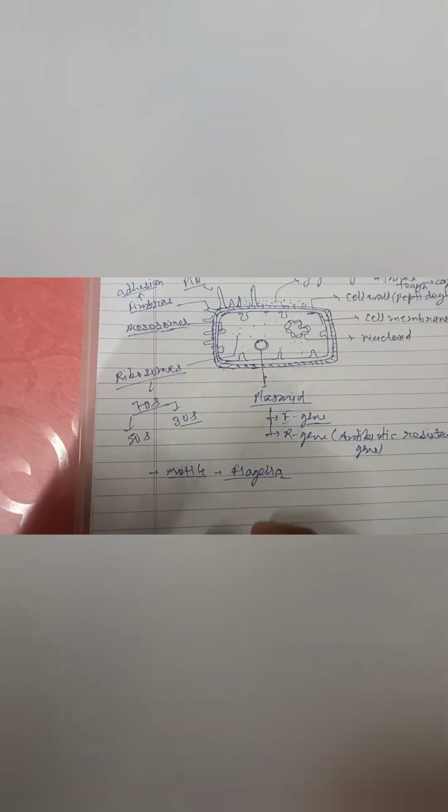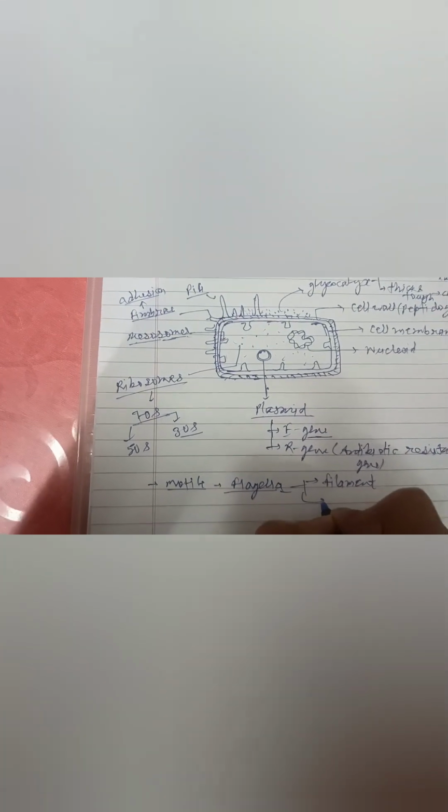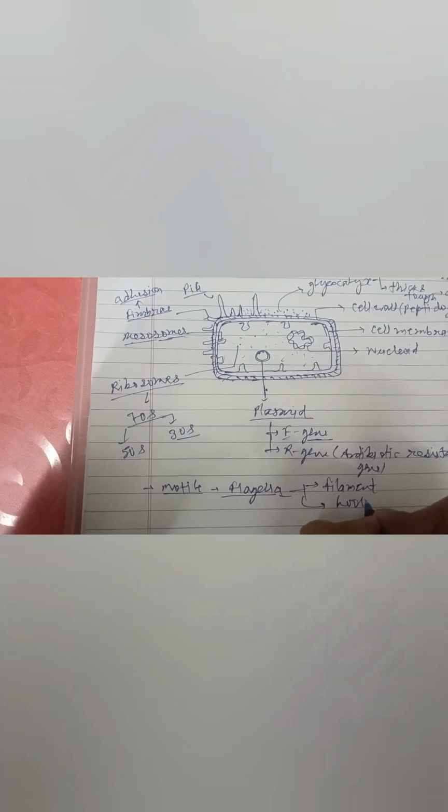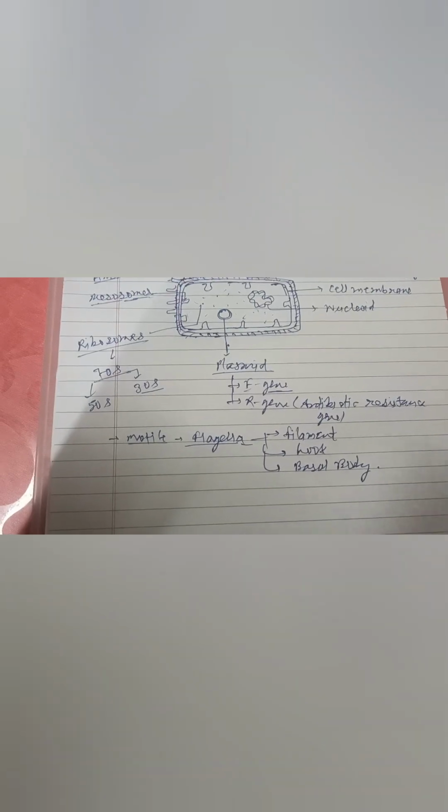If flagella are present, the bacterial cell is motile, and if flagella are absent, the bacterial cell is non-motile. Flagella mainly consist of a filament, a long outgrowth structure, then a hook, and then a basal body. So this is all about the structure of a bacterial cell, or a prokaryotic cell.